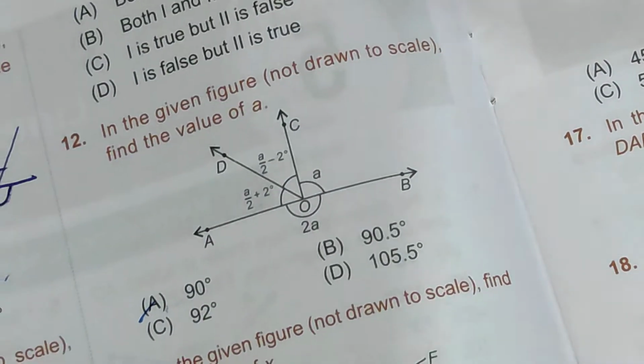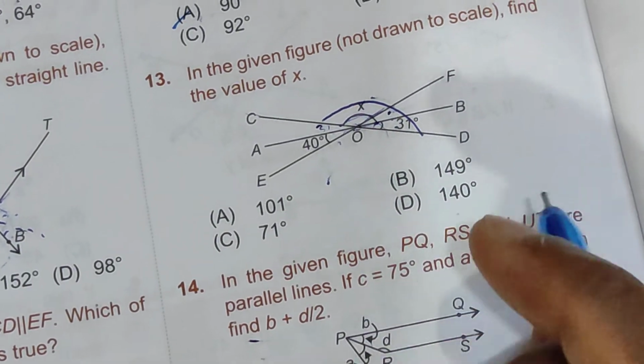A equal to 90 degrees. We'll do the next question.